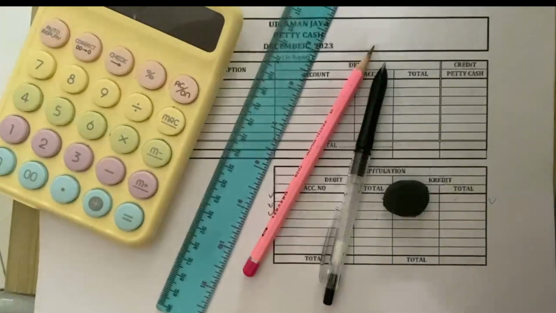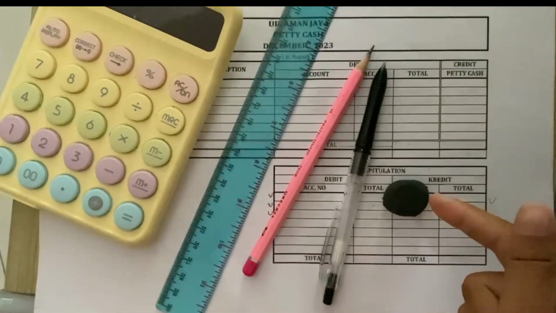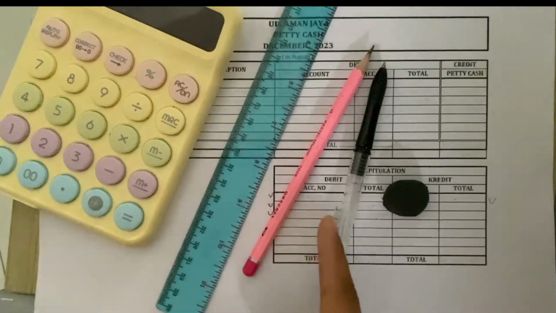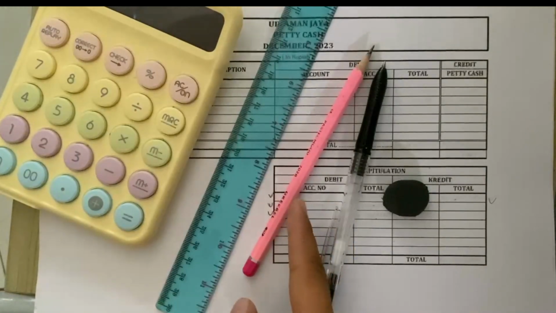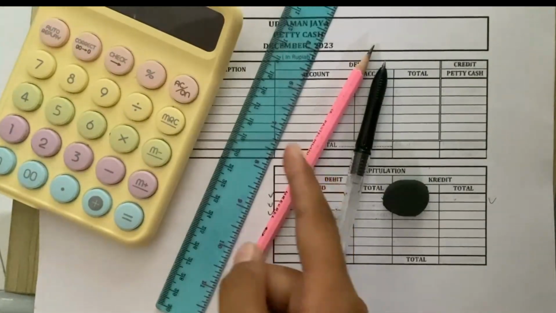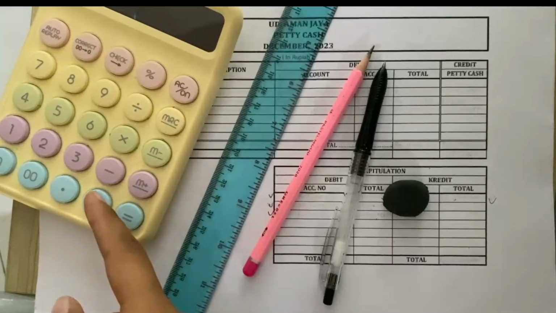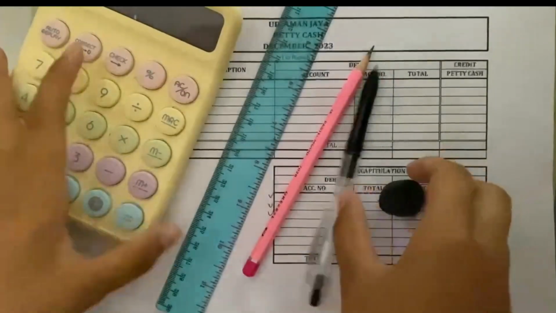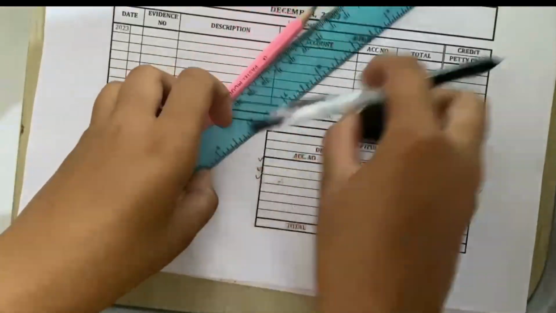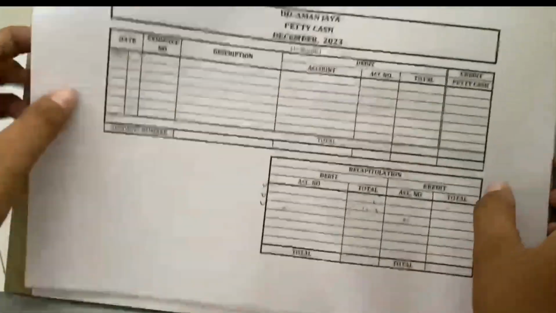The tools we will need are an eraser, a pen, a pencil, and a ruler, and calculator. After everything is prepared, we can start working on the PDCast journal.